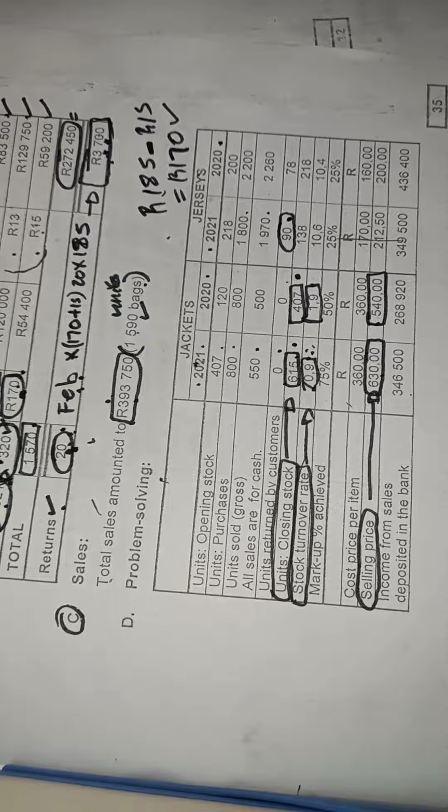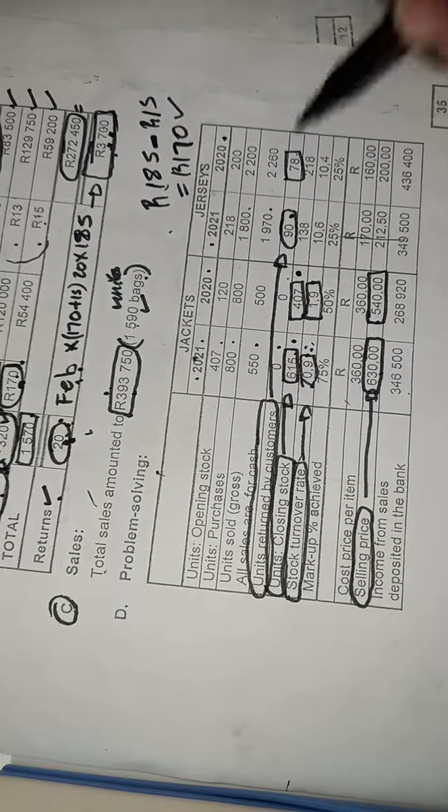You can't have 90 units returned by customers, which means the jerseys are having a huge problem when it comes to units returned by customers. Customers are returning a lot of units.